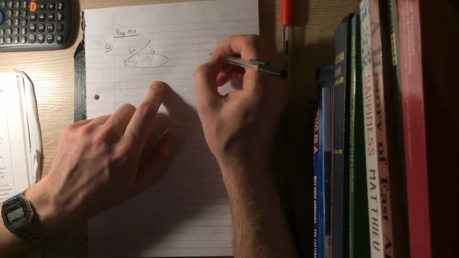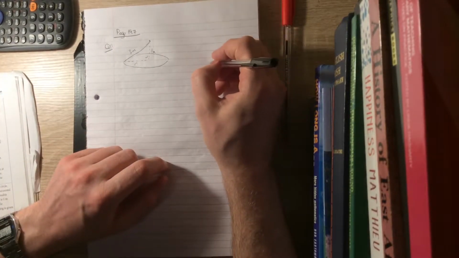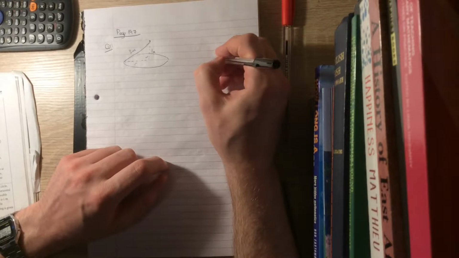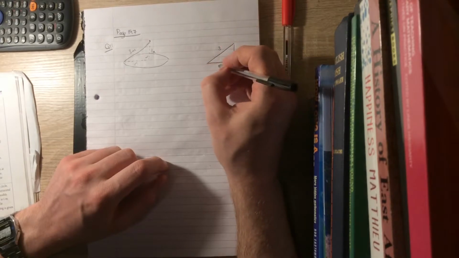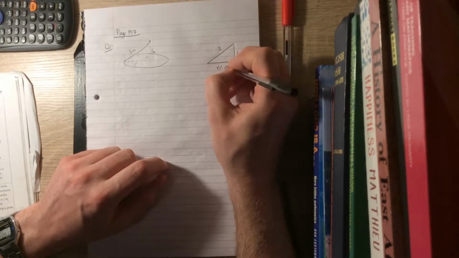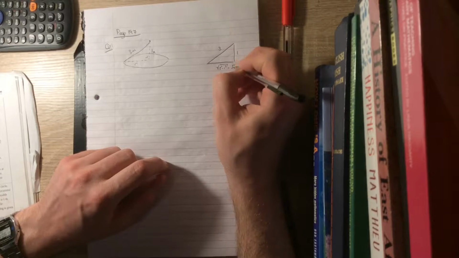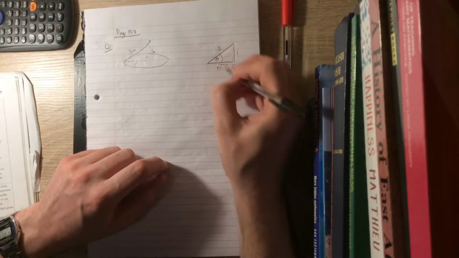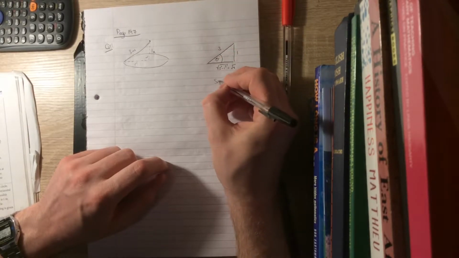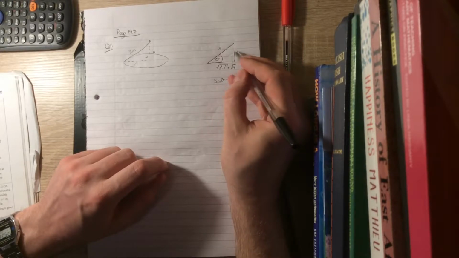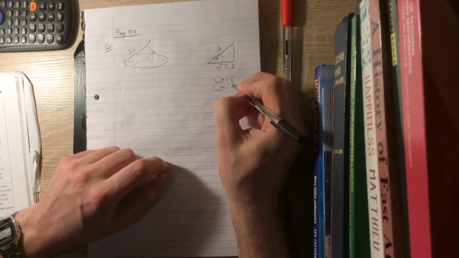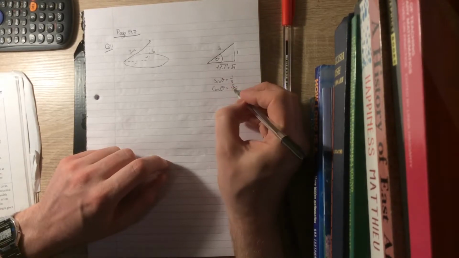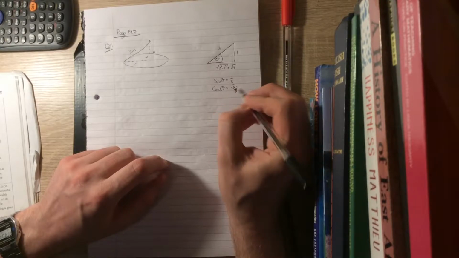So let's start off with our triangle here. We've got 3 and 1. So this is going to be root 3 squared minus 1 squared. Root 8 is our opposite side here. This angle is going to be important as well. So we can see straight away that sine theta is going to be 1 over 3. Cos theta is going to be root 8 over 3, excuse me.